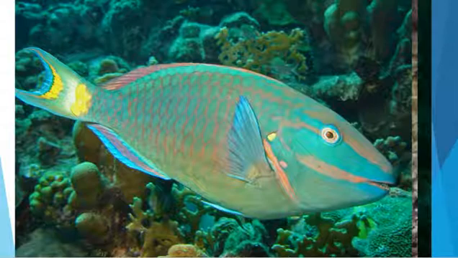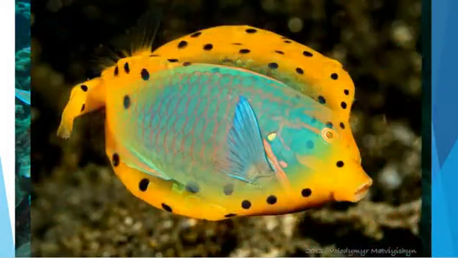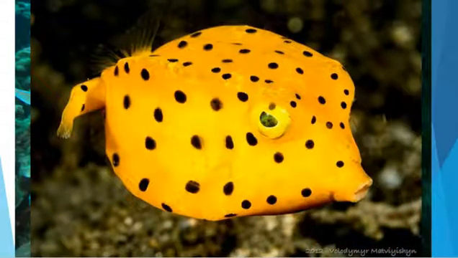Now these have all been that kind of classic fish shape, right? I believe this is that one called the box fish. This is a boxy shaped fish. And notice its color too, right there.